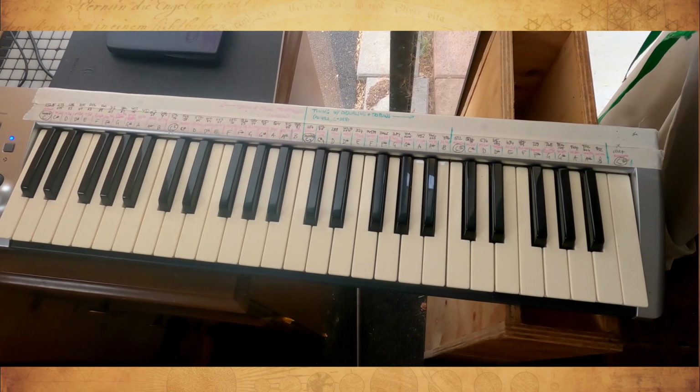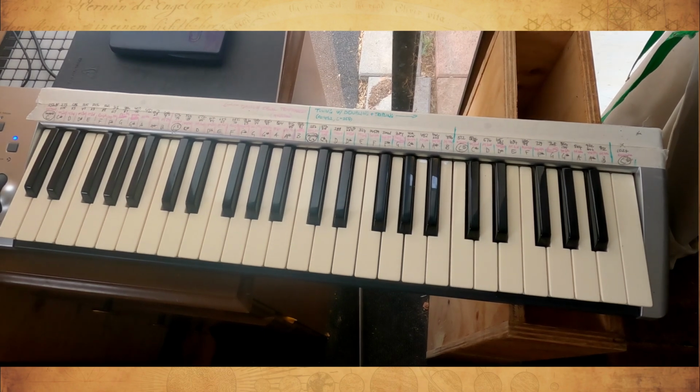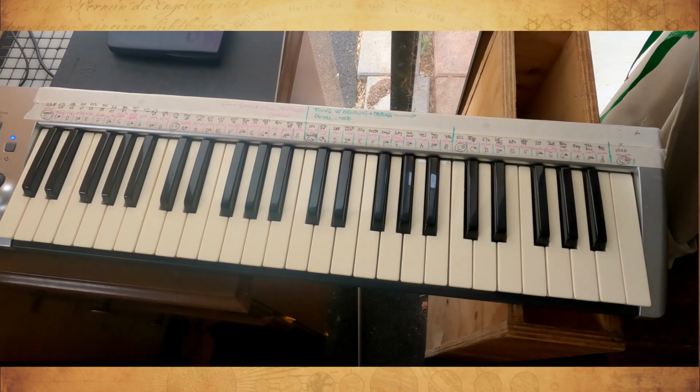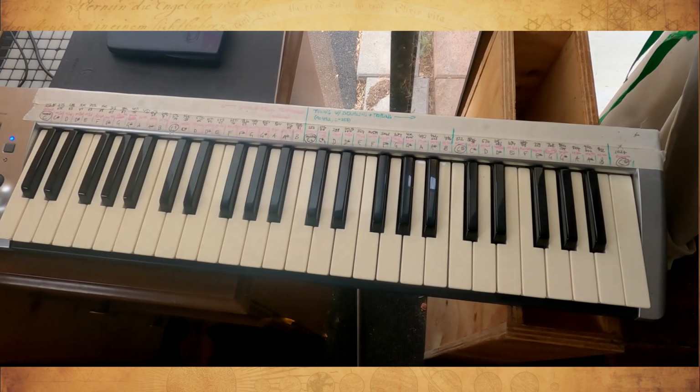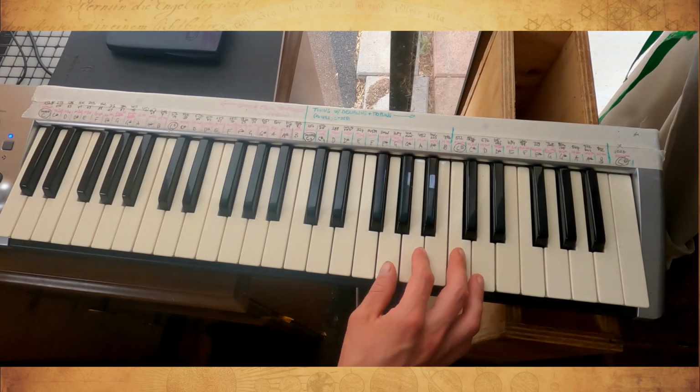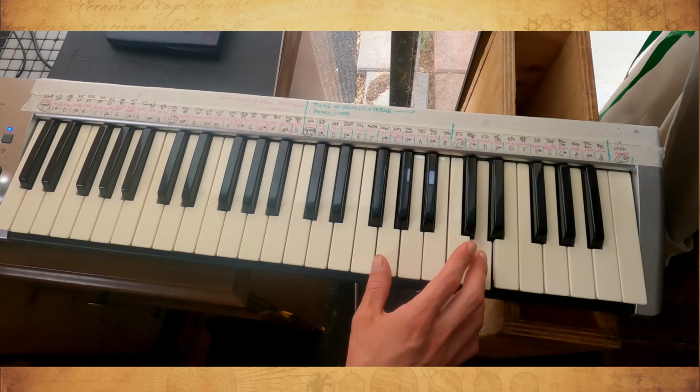Remember, 7 semitones on the piano keys always brings you to the note a perfect fifth above your original note. So 7 semitones up from G is D. If we drop down an octave, we get the D below G. So we found the perfect fifth above.